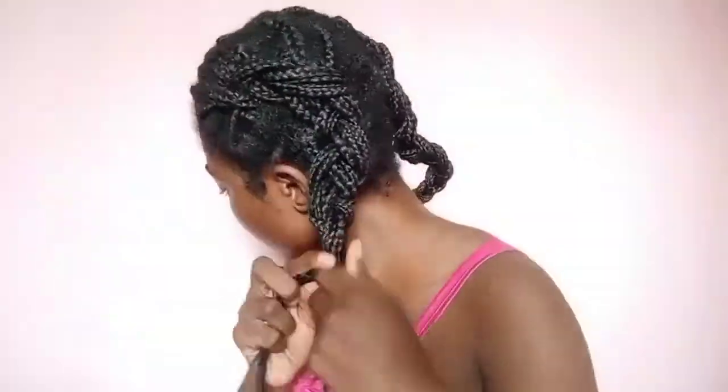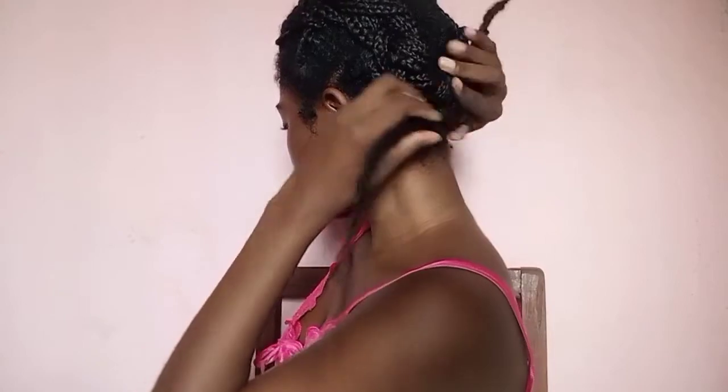The second aspect I'm going to talk about is that the function of protein treatment is to make our hair stronger, to give it more strength, and it does this by reinforcing the cuticle layer, making it stronger, and filling in the pores. For someone that has high porosity hair, when you do this very often, it may actually be beneficial for your hair.